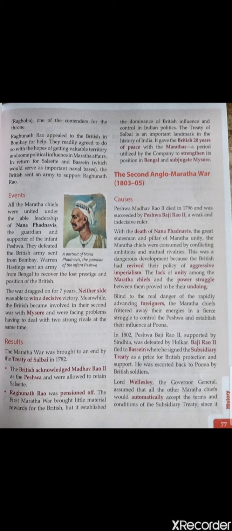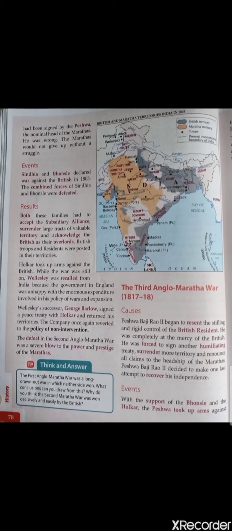The defeat in the Second Anglo-Maratha War was a severe blow to the power and prestige of the Marathas. Our next topic is the Third Anglo-Maratha War. Despite accepting the subsidiary alliance, the Peshwa resented British domination and wanted to recover his independence. The British were aware of the Maratha resentment, and in 1817 the Peshwa was forced to sign another humiliating treaty, that is the Treaty of Poona.